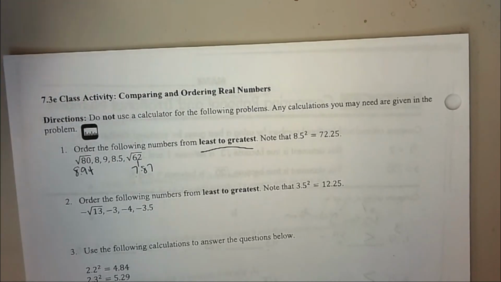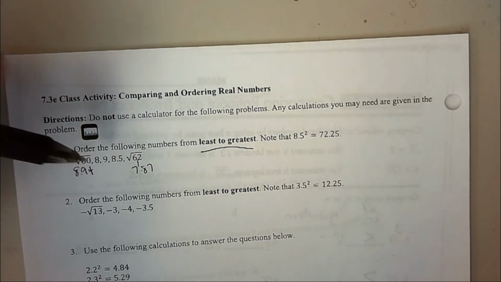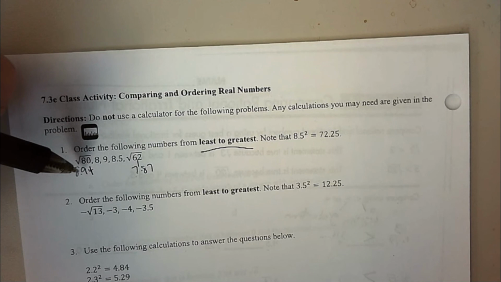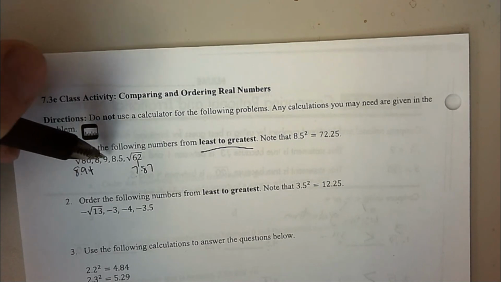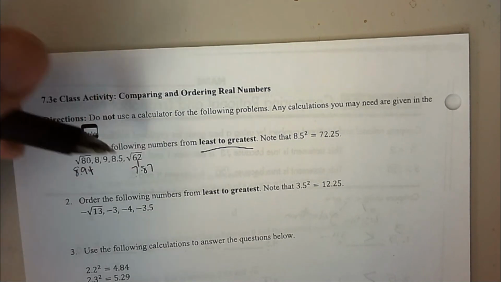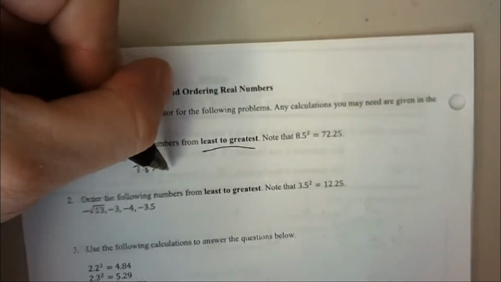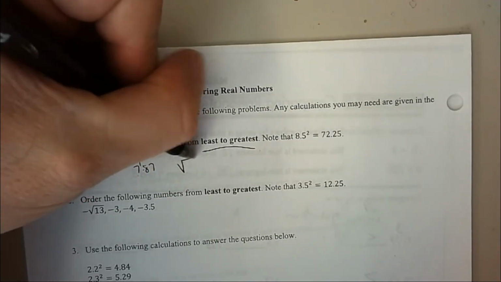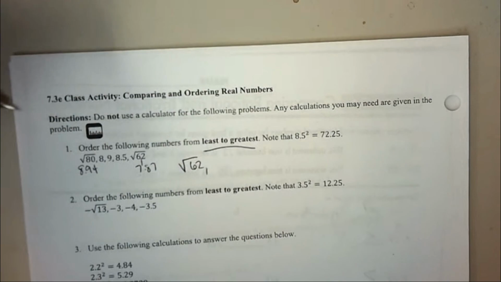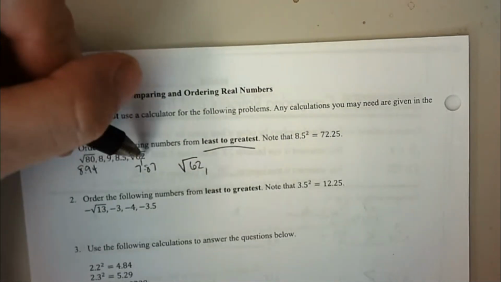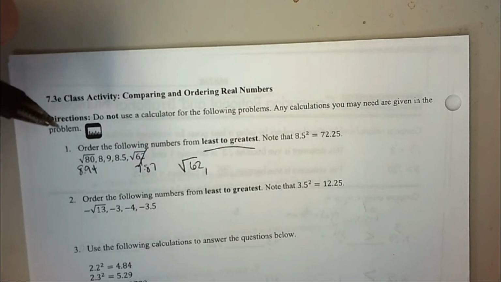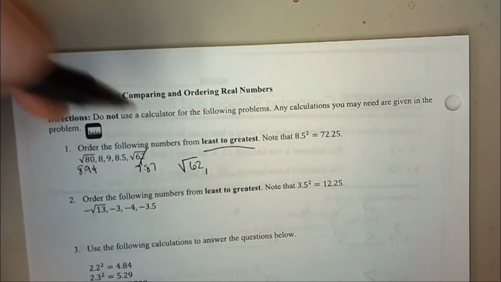Okay, and when I compare things, I like to think of it as money. So what's the smallest amount of money we have available up here? 8.94, 8, 9, 8.5, or 7.87. Well, 7.87 is the smallest. But instead of writing 7.87, I'm going to write the original number that it was, the square root of 62. Now, as I use it, I'm going to cross it off because that just helps me. Like, hey, I'm done with that.